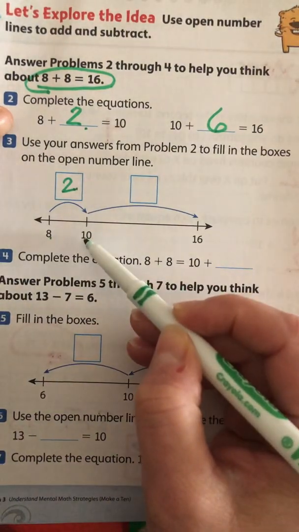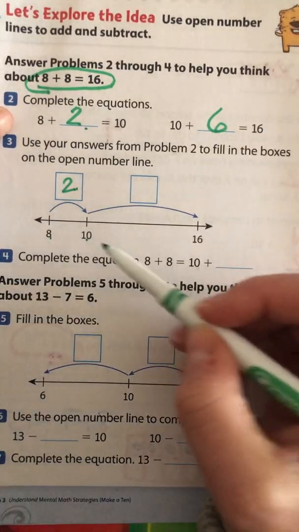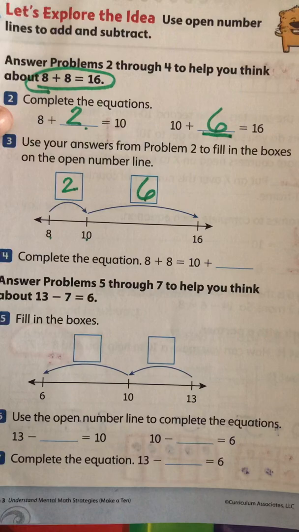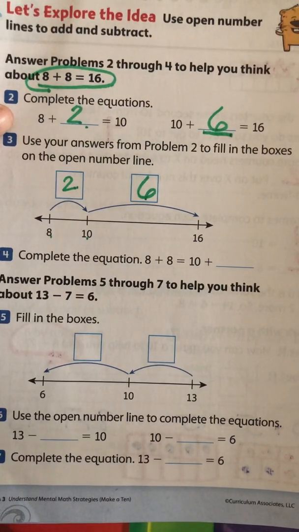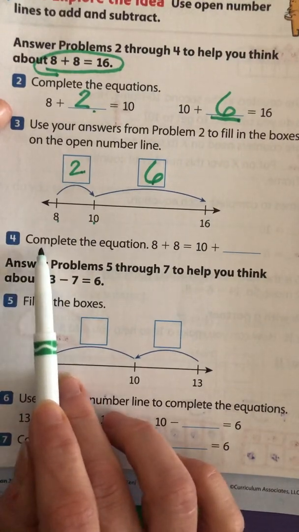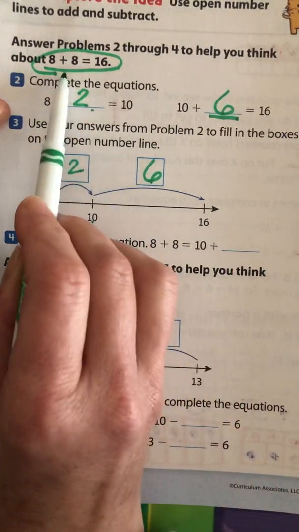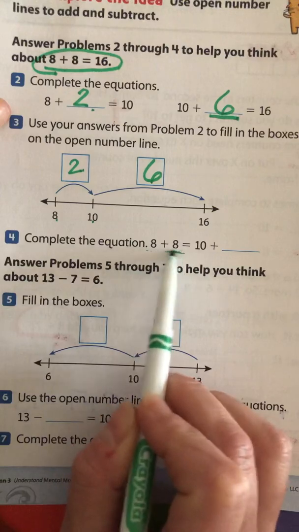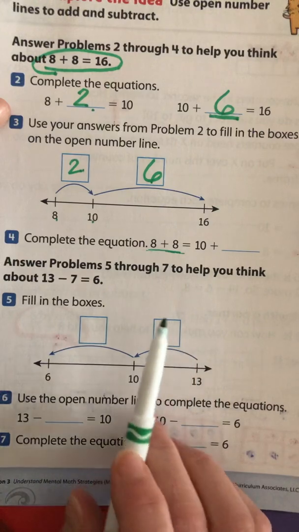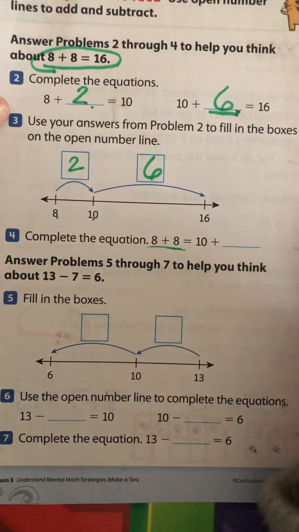And then we think 10 and how many more to get to 16? 10, remember what we answered up here? 10 and 6 more would give us 16. So now we have that filled in. Now we can come down here and complete this one. It says, so now we can complete the equation. If 8 and 8, remember that is equal to 16, so 10 plus what would be equal to 16? Remember this up here, 6 more.